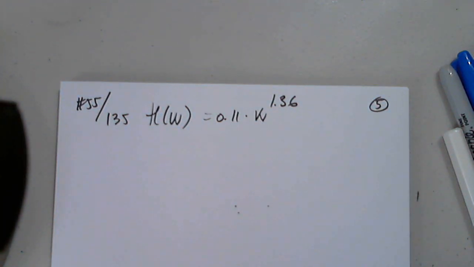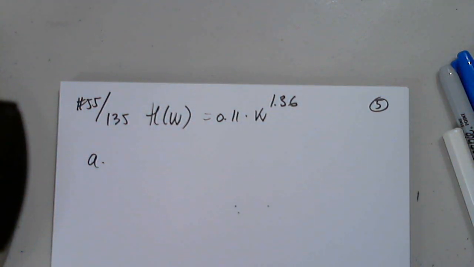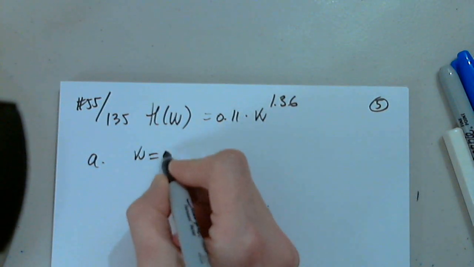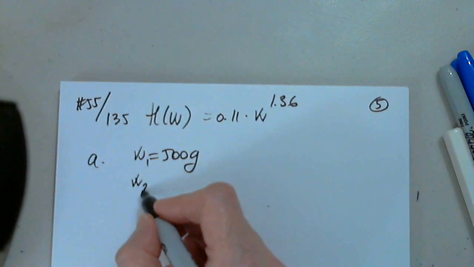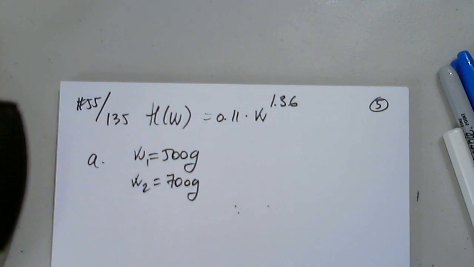So find the average rate at which the carnivorous mammal's home range increases as the animal's weight grows from 500, so from W of 500 grams to, so this is W1 to W2, 700. And then we'll analyze what this represents.